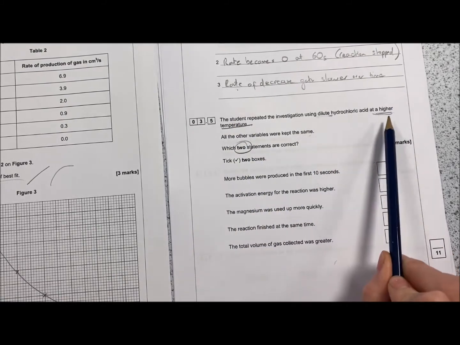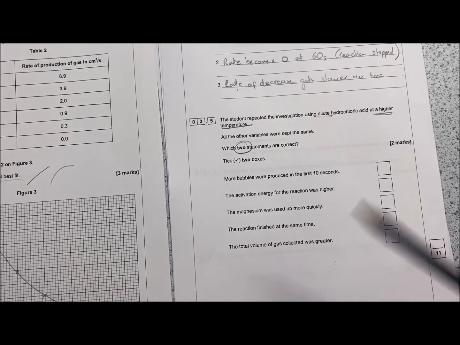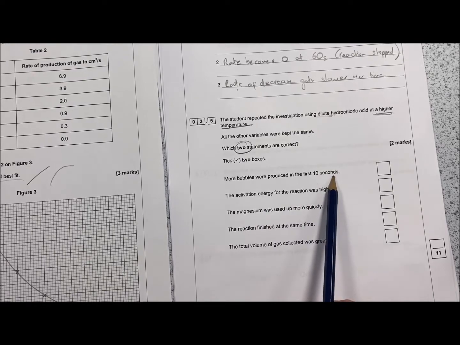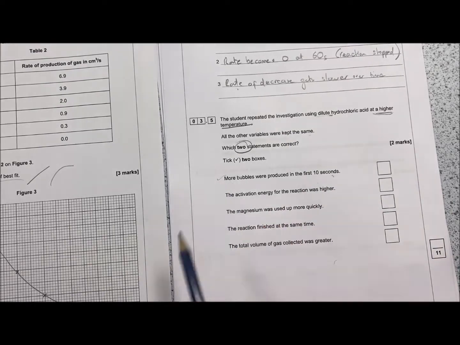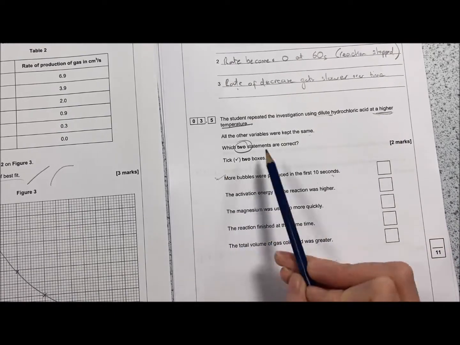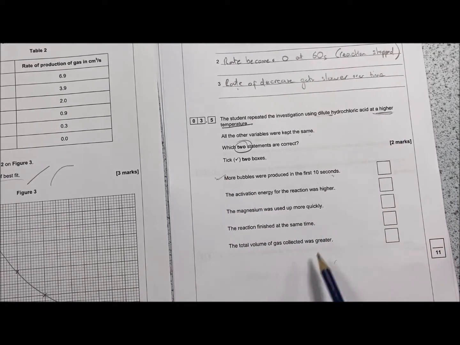So higher temperature. If you think higher temperature, things are going to happen faster. So we're looking at things where things might be getting faster because they've got more energy. So more bubbles being produced in the first 10 seconds. That does sound like something that would happen at a higher temperature. So I'm just going to put a little tick there whilst I check through my others.